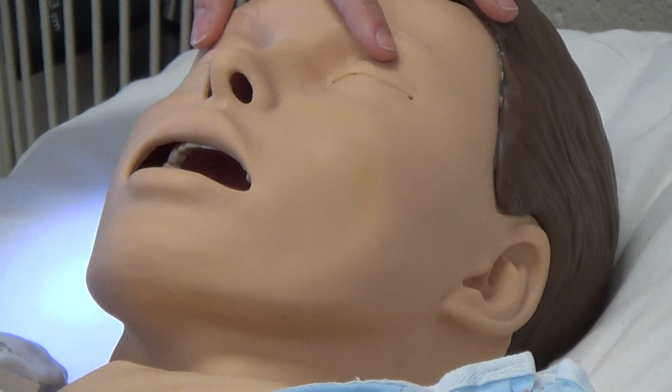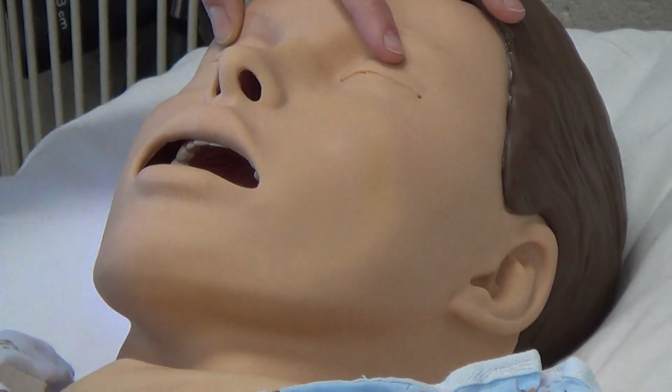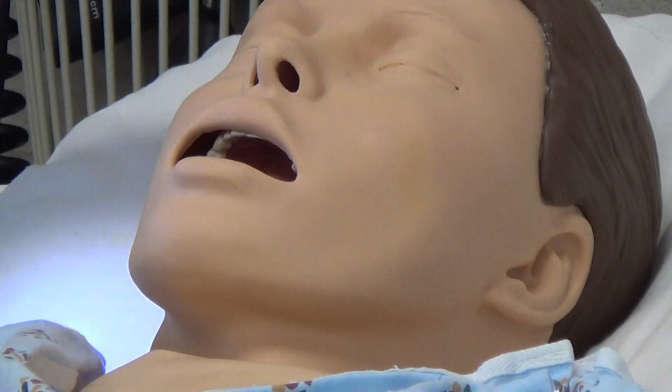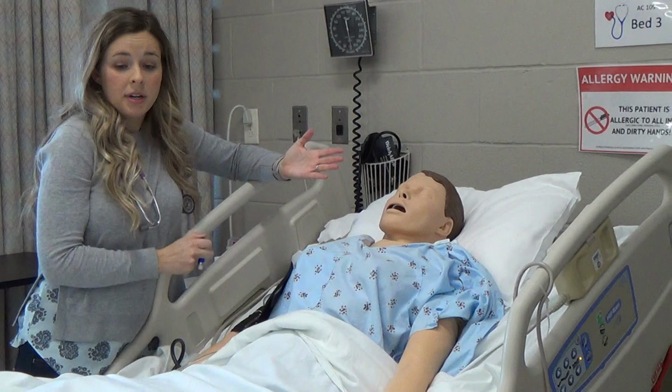I'm going to do the same thing over here on the right eye. I'm going to shine the light in and look at that pupil. I'm going to shine the light in again and look at the other pupil, and it seems that both pupils react and accommodate to light.